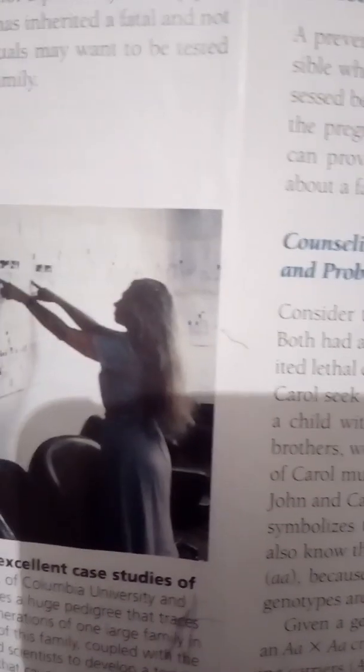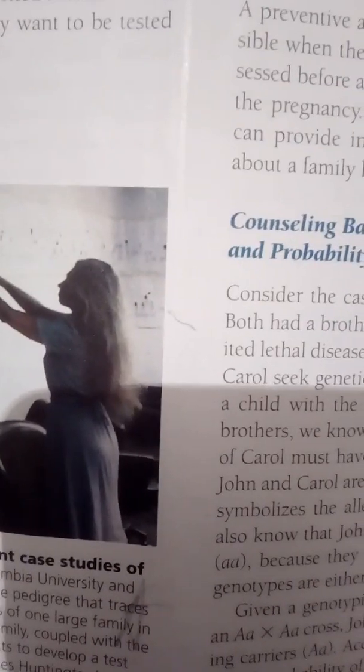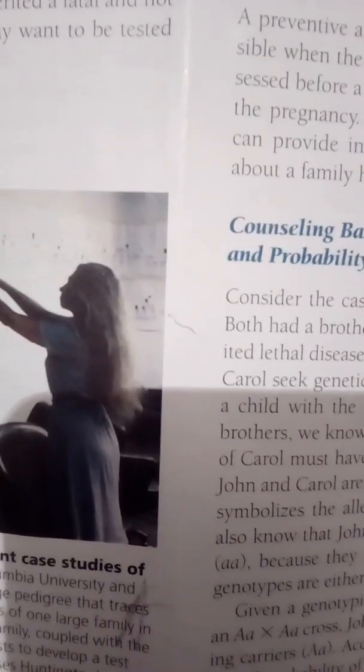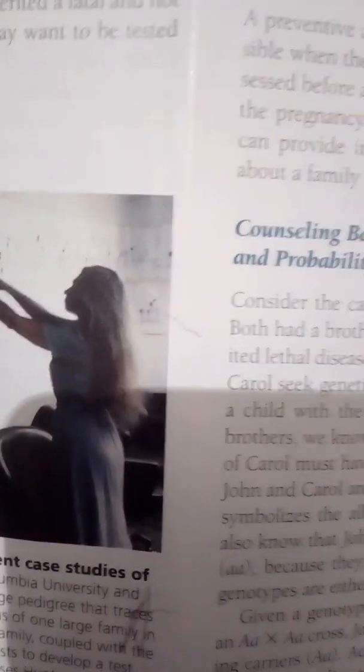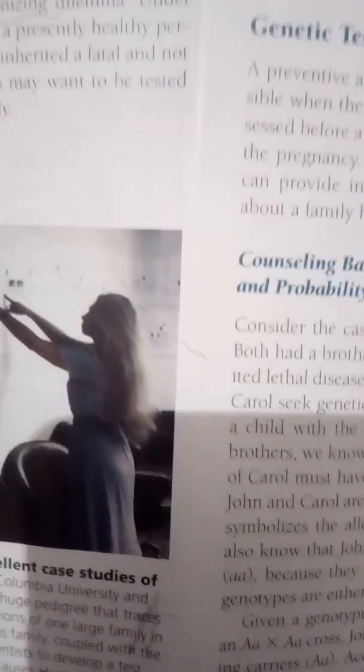Suppose that John and Carol have 3 more children and all 3 have the hypothetical hereditary disease. There is only 1 chance in 64 (1/4 x 1/4 x 1/4) that such an outcome will occur. Despite this run of misfortune, the chance that still another child of this couple will have the disease remains 1/4.